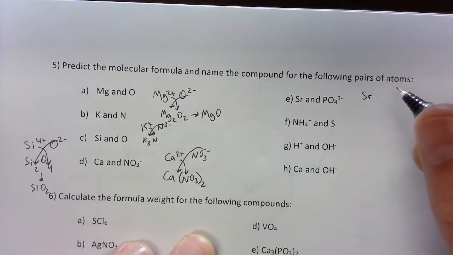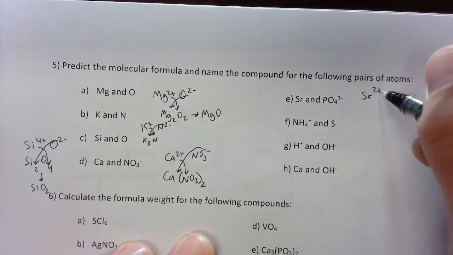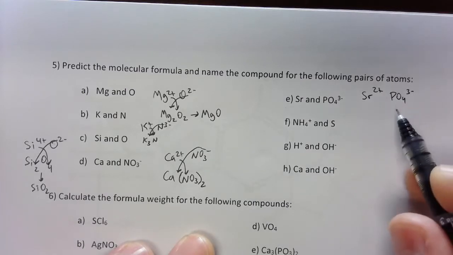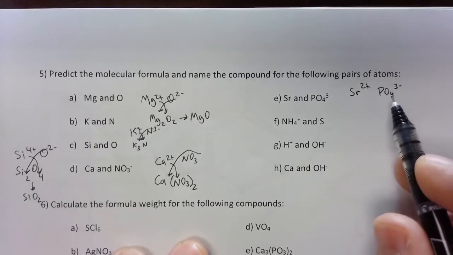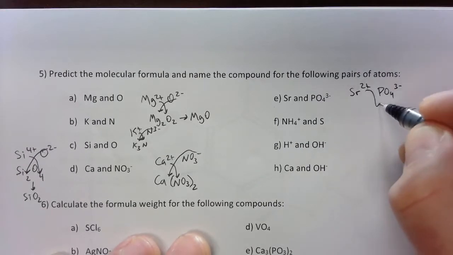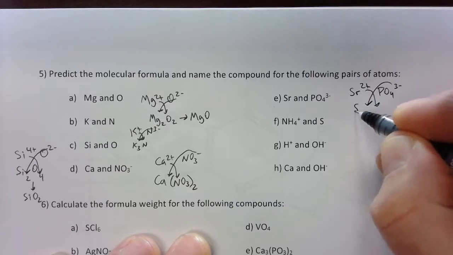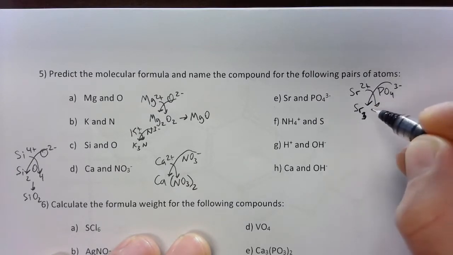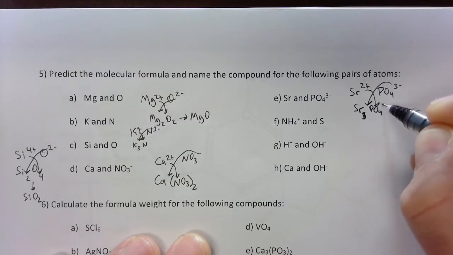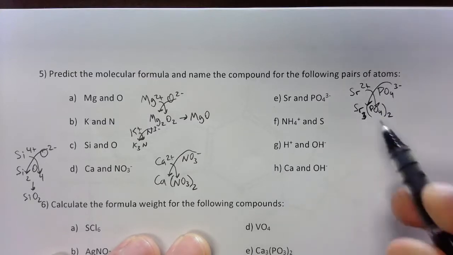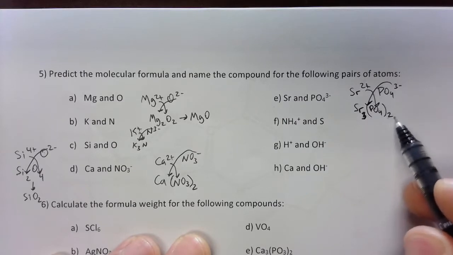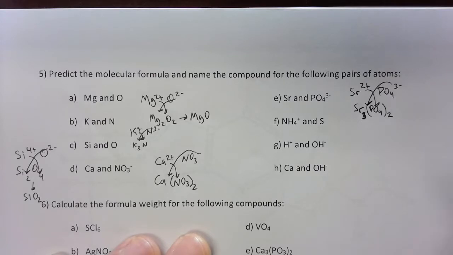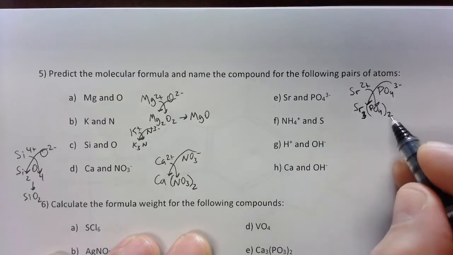Strontium, again, group 2, 2+. This polyatomic phosphate, you have that ion charge memorized. Gonna trade partners here with the ion numbers. We get Sr3 and PO4 in parentheses 2. Remember, we have to use parentheses if there is more than one of a polyatomic ion. So we must use parentheses here. And this is strontium phosphate.